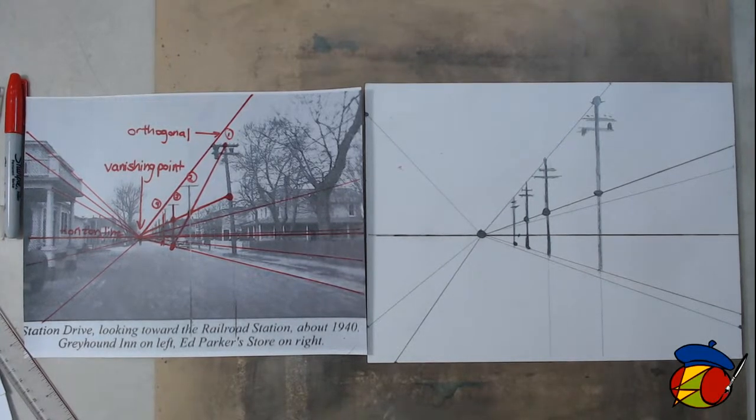Good. Art reveals ourselves to us in many ways, right? Okay.